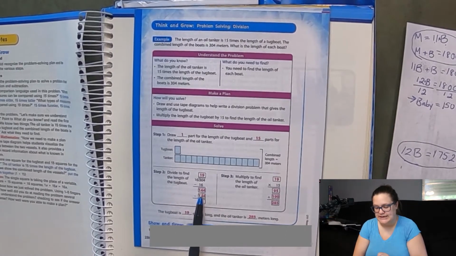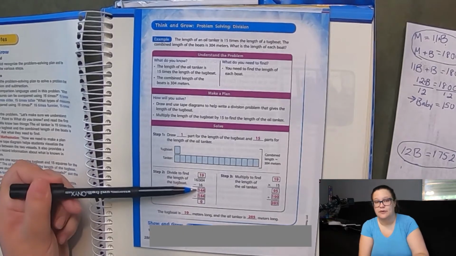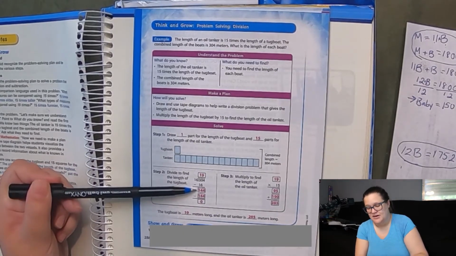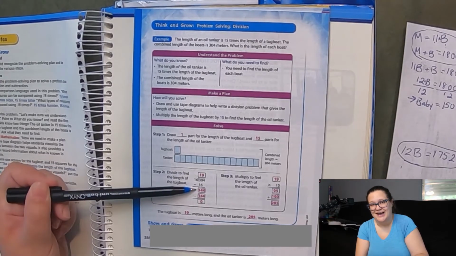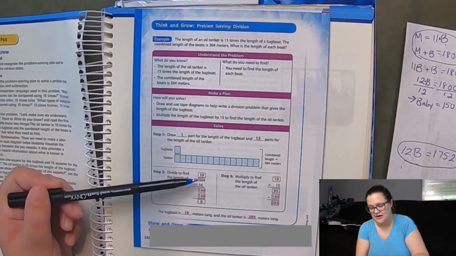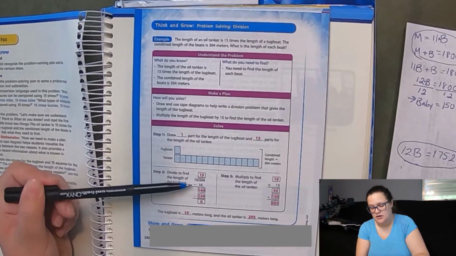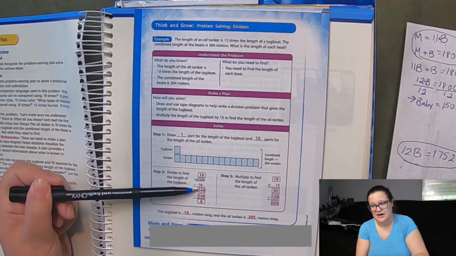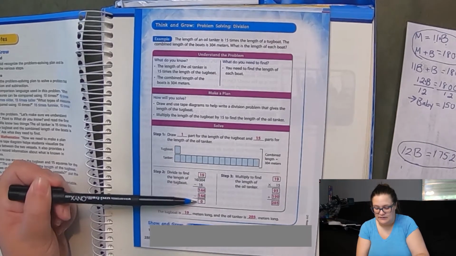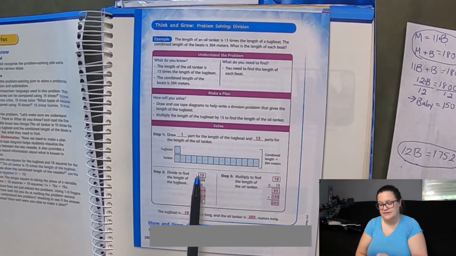So you have 14, and then they brought down the 4. So this box is 144. 16 can go into 144 9 times. So up here you have 19. 16 times 9 is 144. 144 minus 144 is 0. So the length of the tugboat is 19.